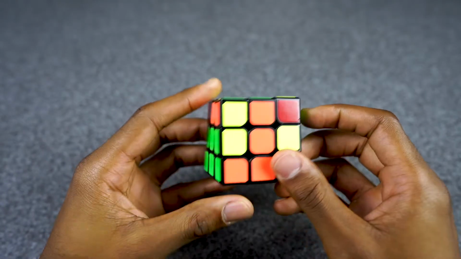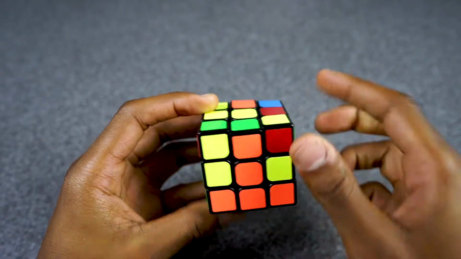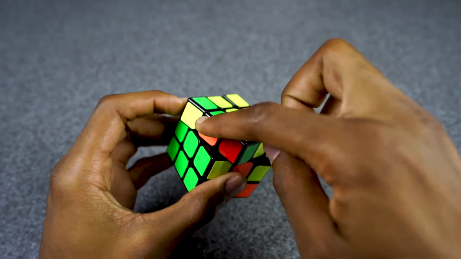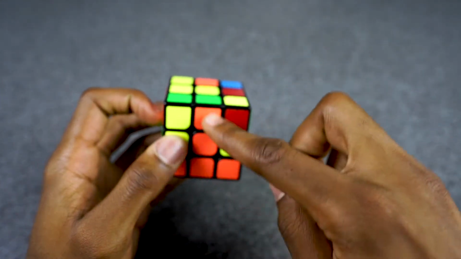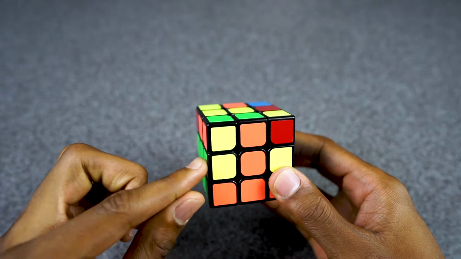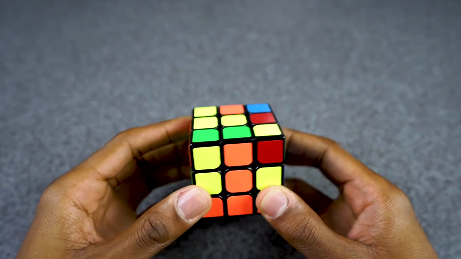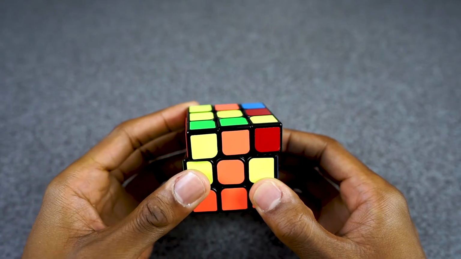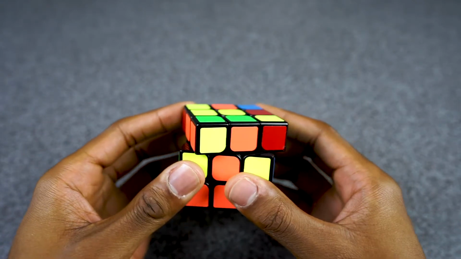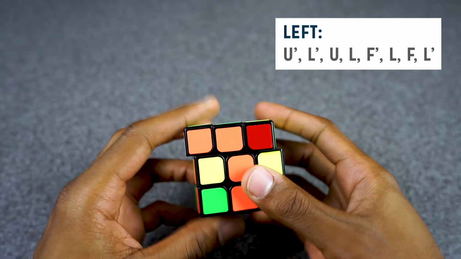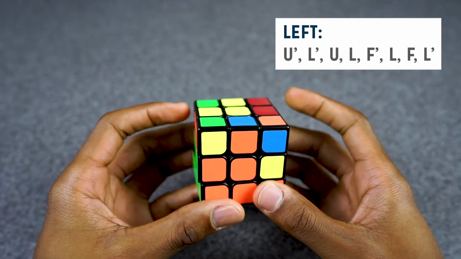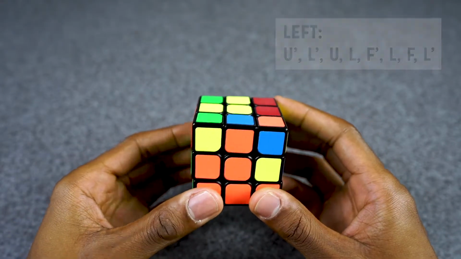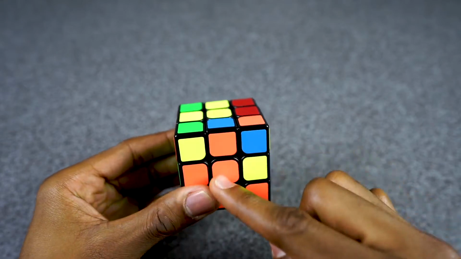And it's pretty explanatory at this point. This piece is going to be lined up to where it's supposed to be. And that's what we're trying to solve, this green and orange. We're going to start doing our left algorithm for this to move over to the left side. I'm going to do it a little bit faster so you guys can see what that would look like. And done. And then this piece is actually lined up already.